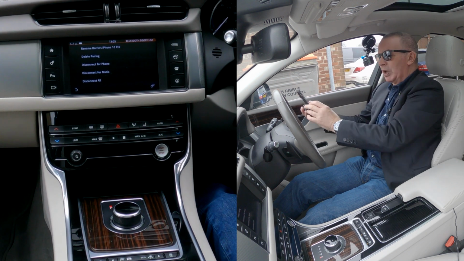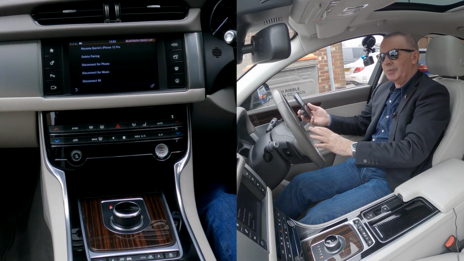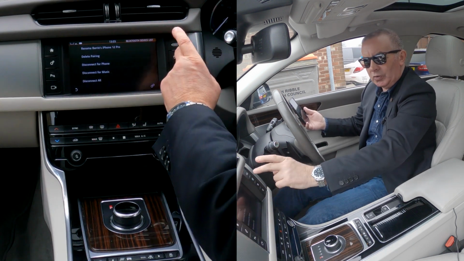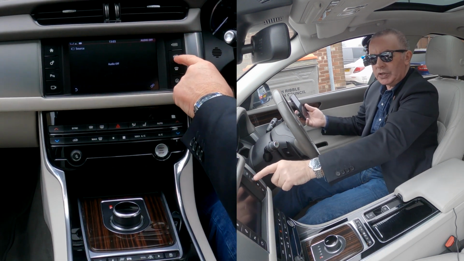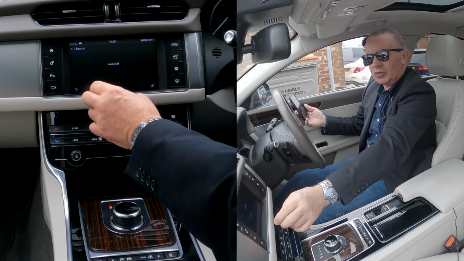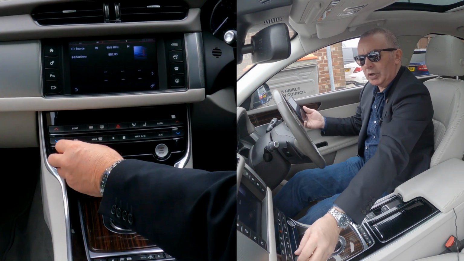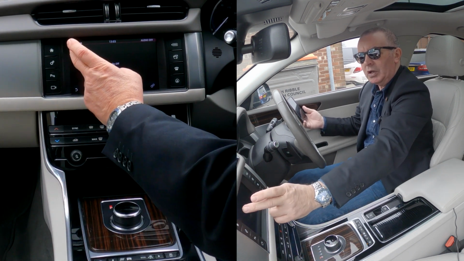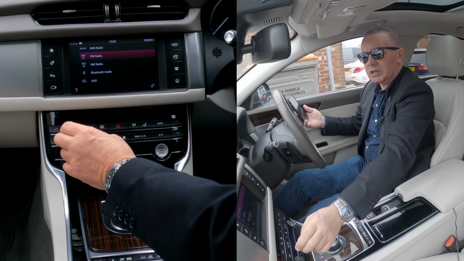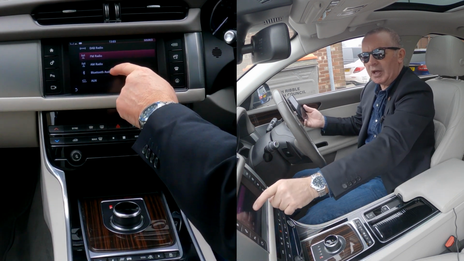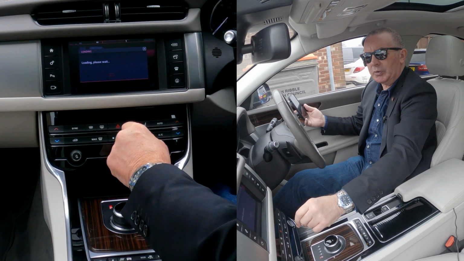So right, we're playing this. It's turned down over to the note and the clapper board there. It says audio off. We'll switch the audio on, turn it down. That's on radio at the moment. Click source. You see it's on FM. Click Bluetooth audio.